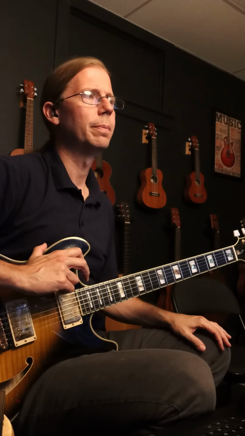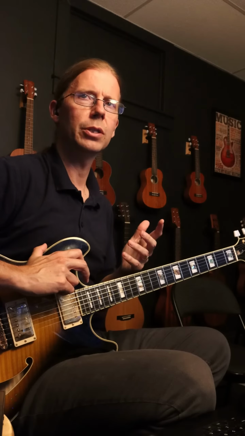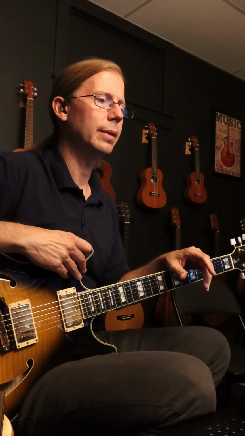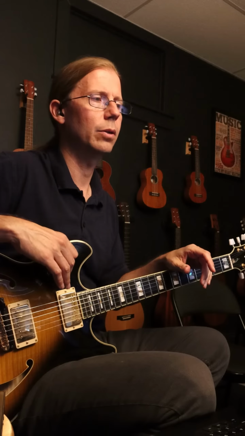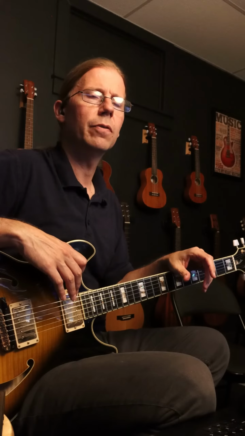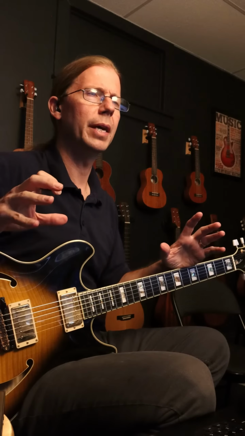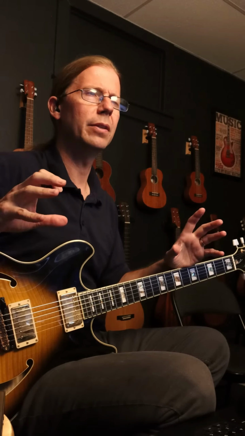It involves learning different inversions through the augmented triad, a concept that I learned from watching some Pat Martino instructional videos in the past. It's very interesting. Actually, it's very simple and elegant and interesting. So I thought I might talk a little bit about that later.